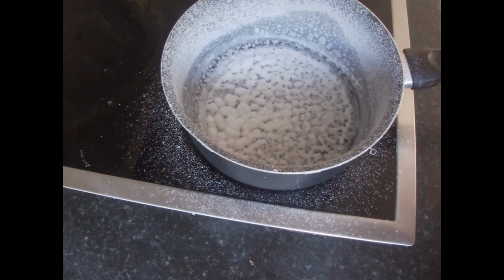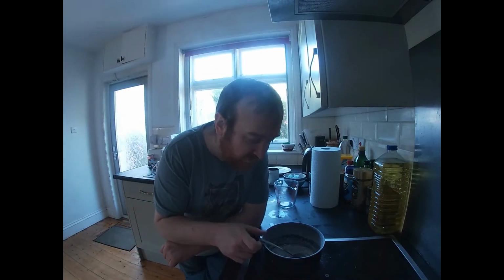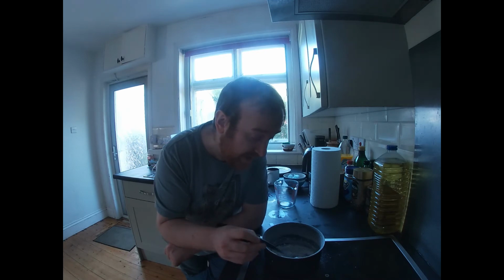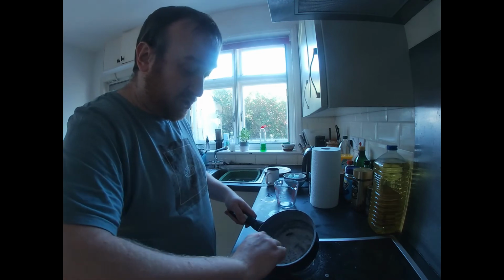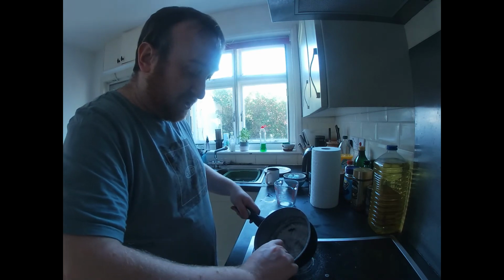If you've got to this stage and you can hear it hissing, make sure your heat is now turned off, because you don't want to burn your pot. Now, boys and girls, I've got my pot now that's cooled down, and I've got just the salt left at the bottom.